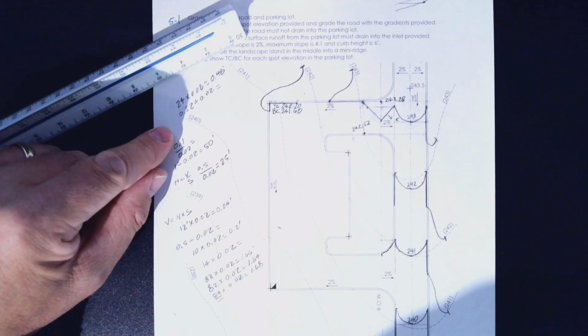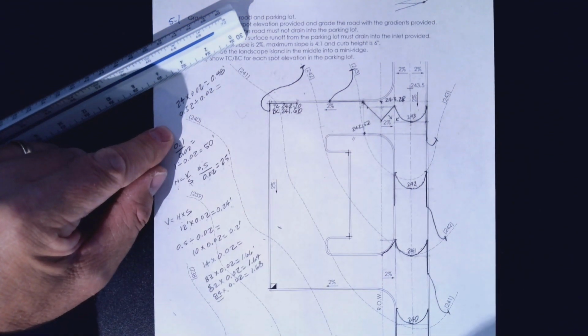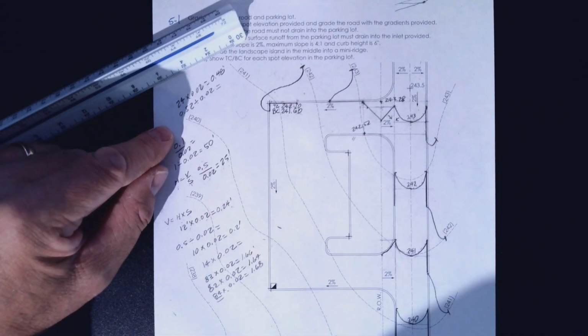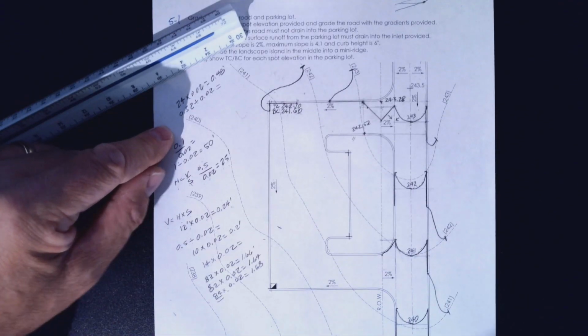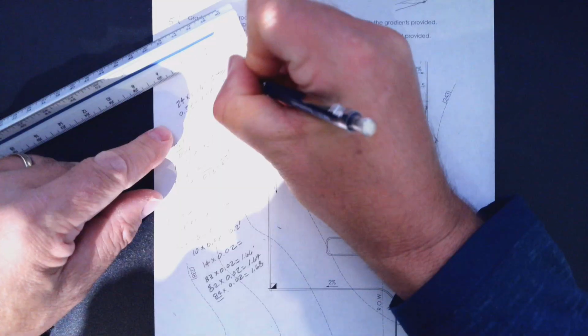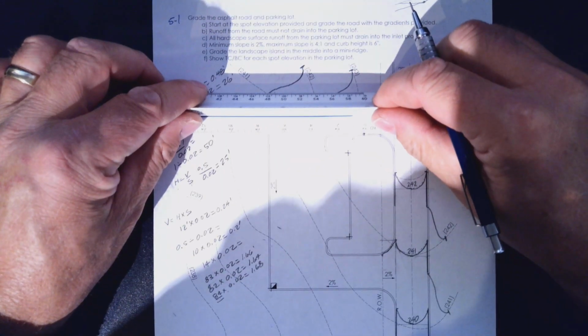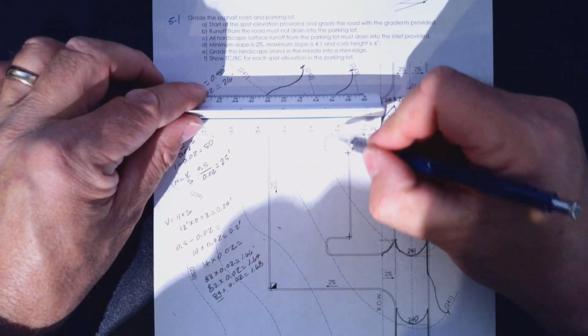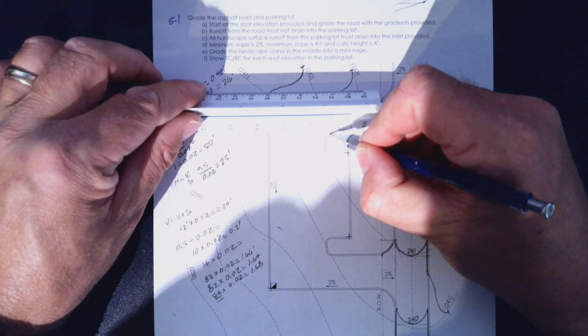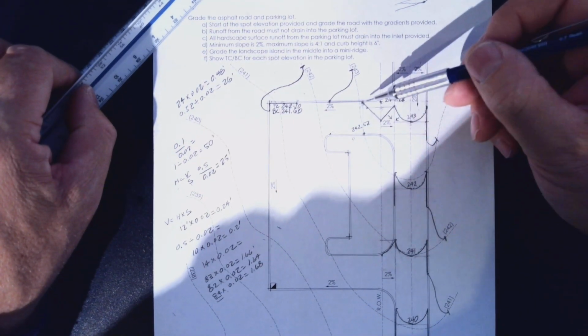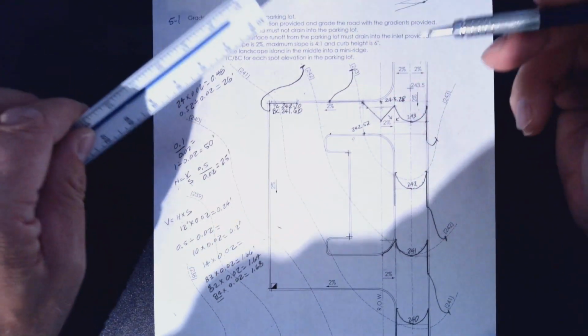And what's that equal? 0.52 divided by 0.02 equals 26 feet. So if we measure 26 feet right there, that's where contour 242 hits.